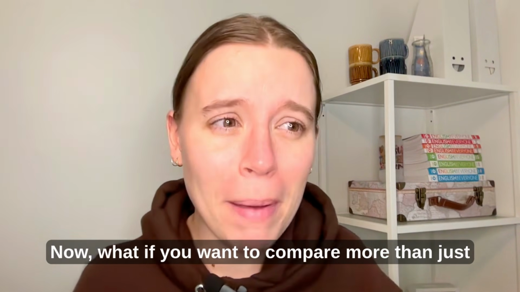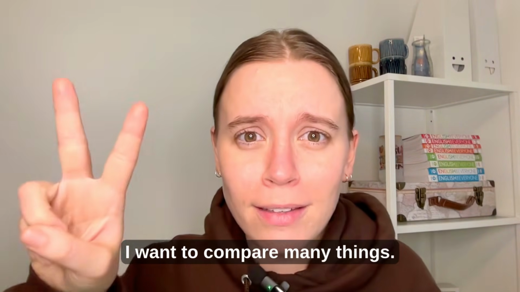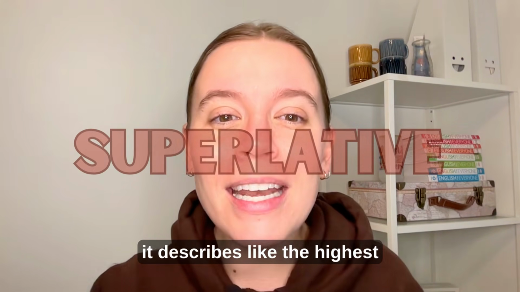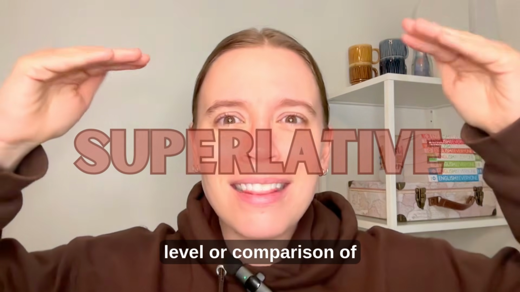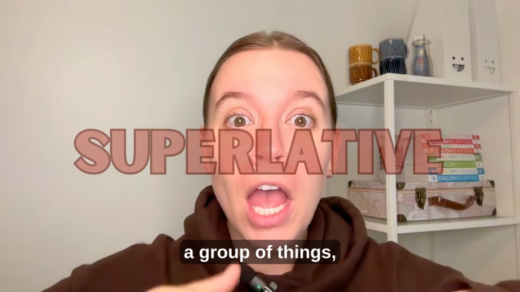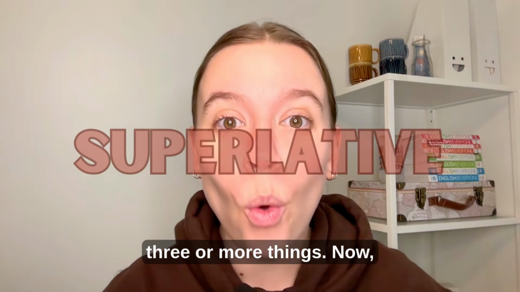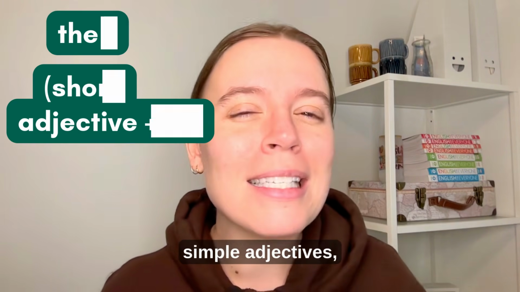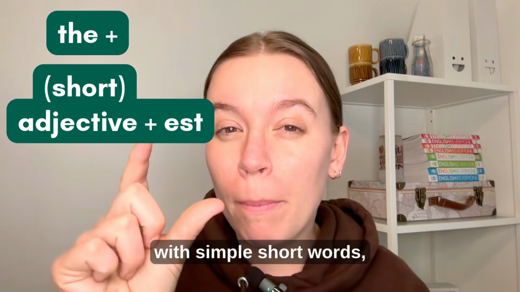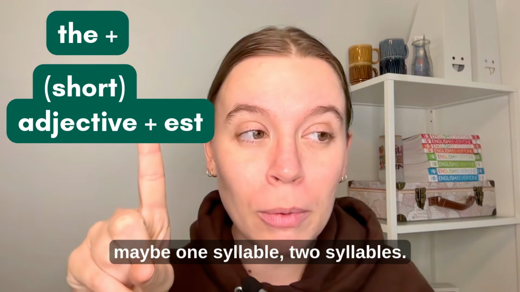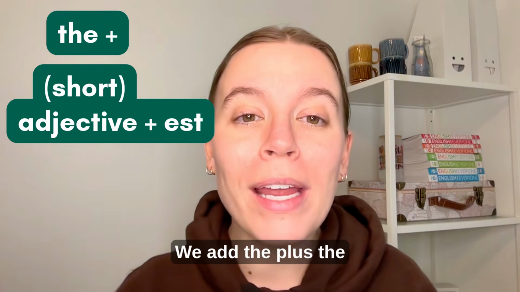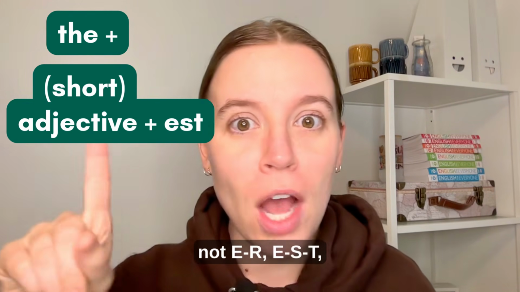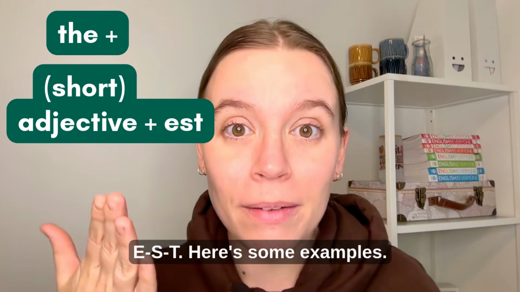Now, what if you want to compare more than just two things? I want to compare many things. This is called a superlative, and it describes like the highest level or comparison of a group of things, three or more things. Now, our formula is really similar. With simple adjectives, with simple short words, maybe one syllable, 2 syllables, we add the plus the adjective plus different letters, not ER, EST.